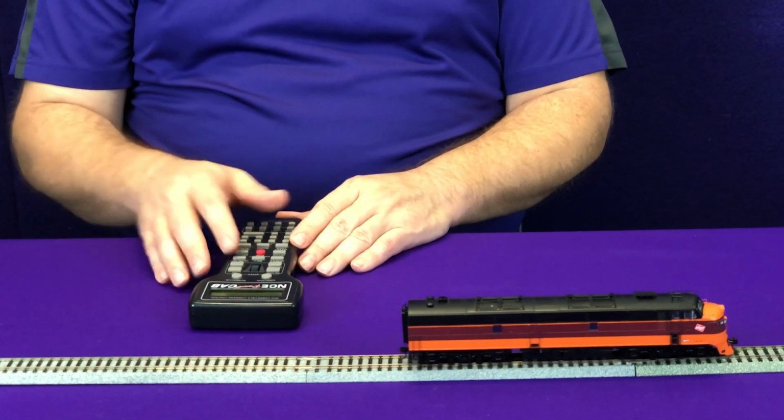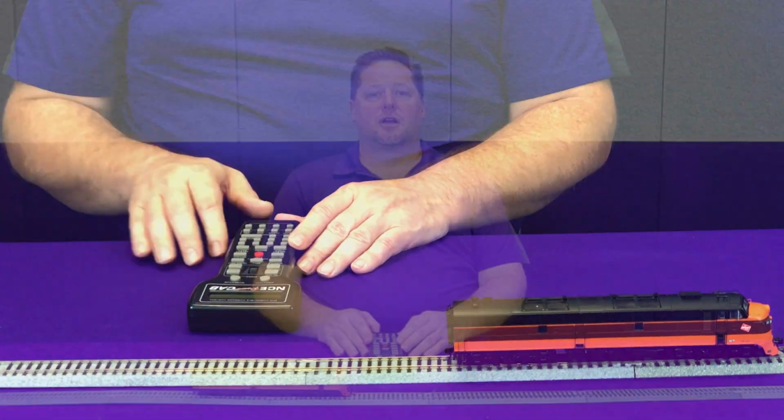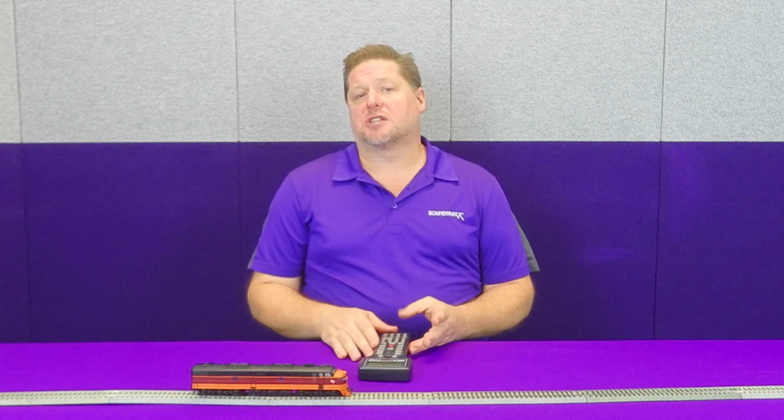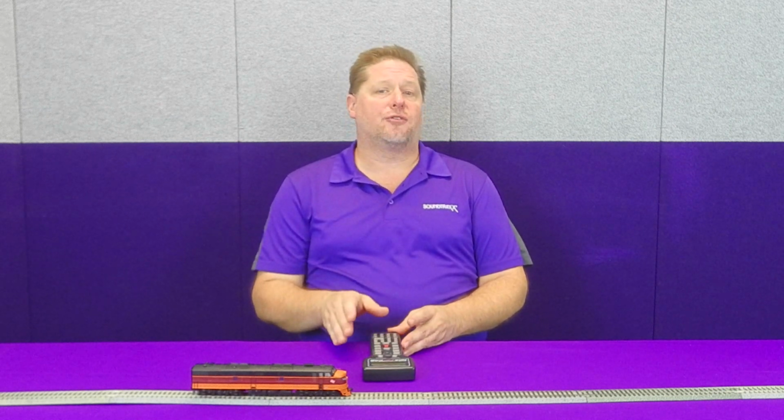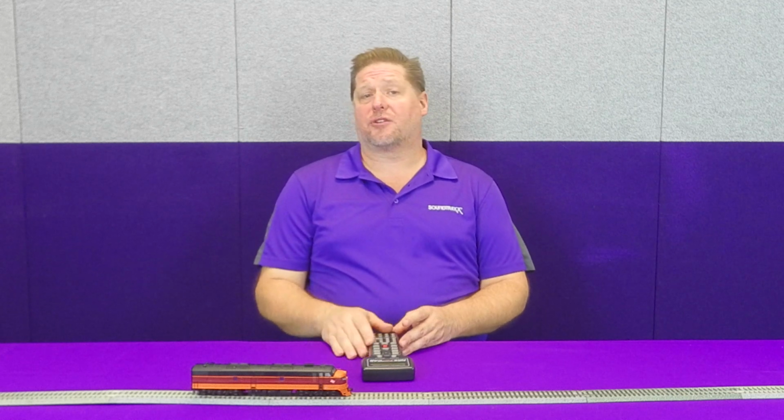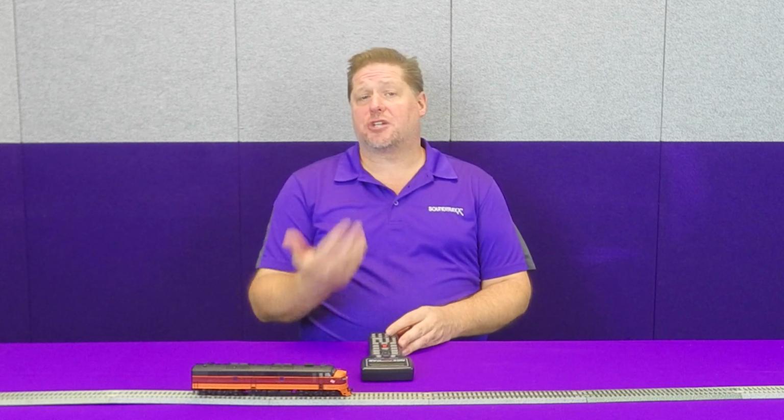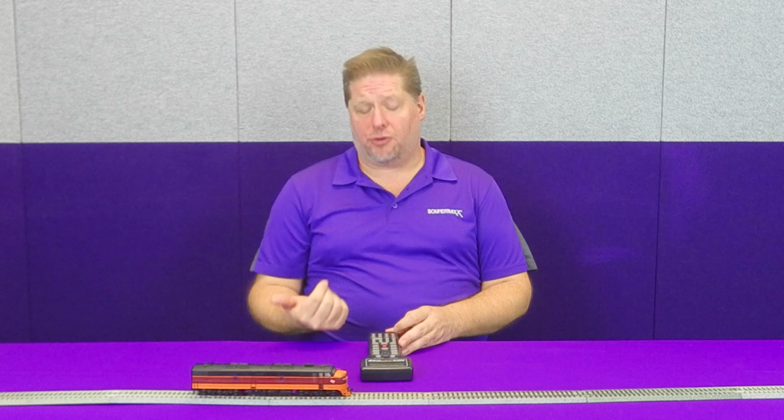Now it's actually running at about speed step 10. So the good news is that these rates are adjustable, so you can decide for yourself how fast or how quickly you want your locomotive to accelerate. Now remember, deceleration works exactly the same way, but in the reverse direction.